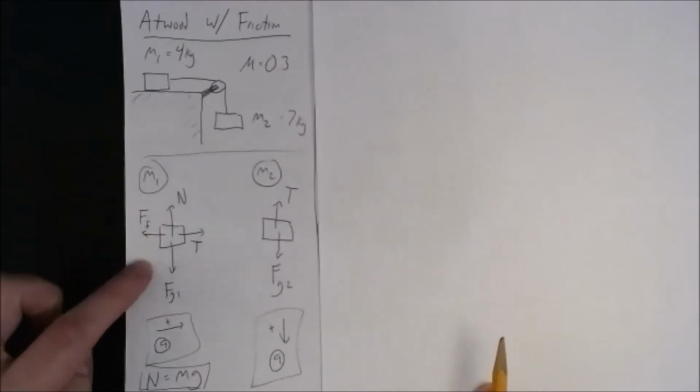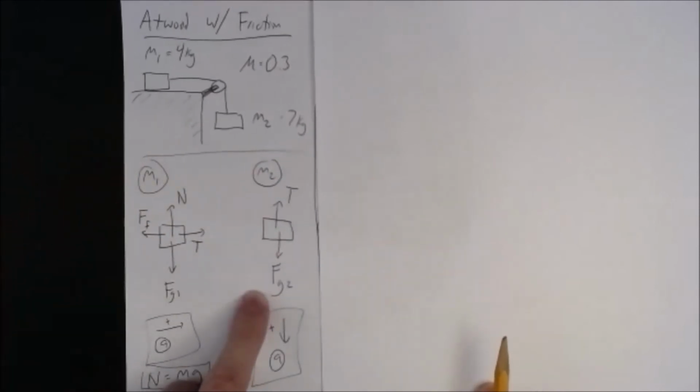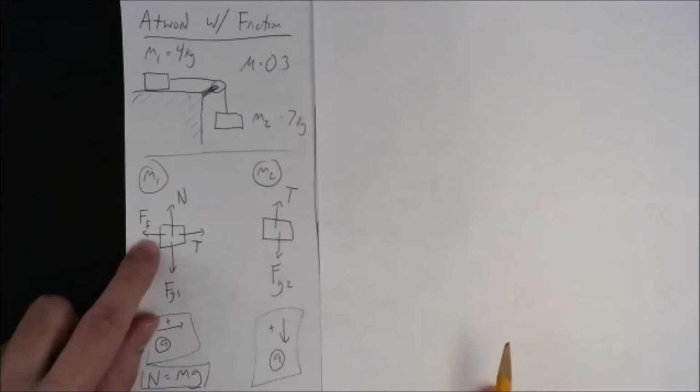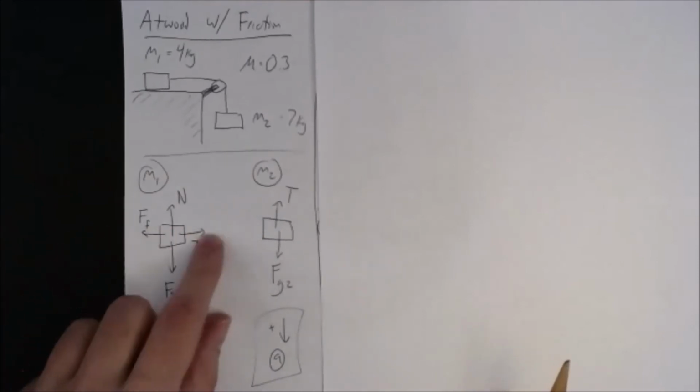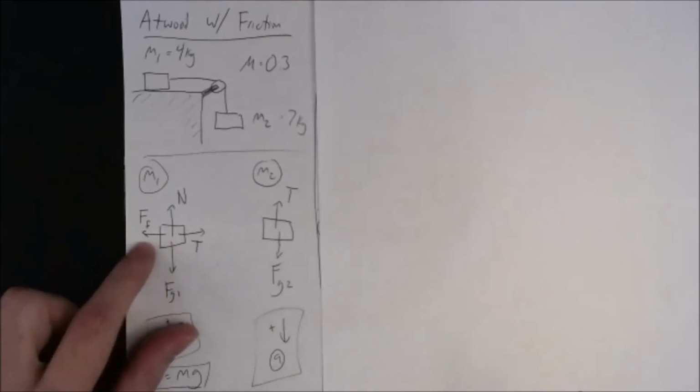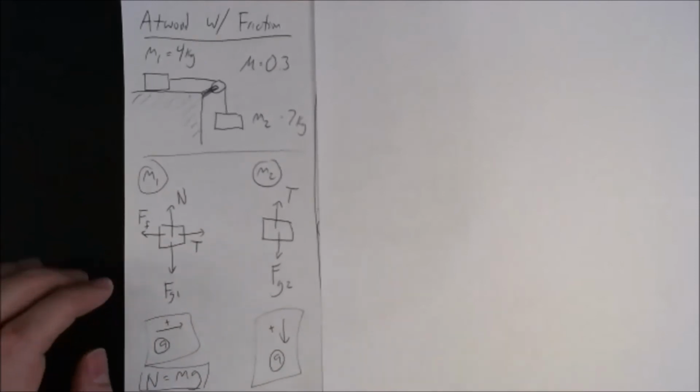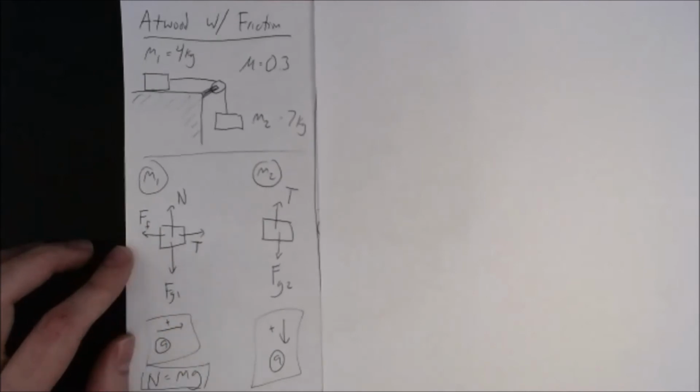So again, we set up the free body diagrams the exact same way. The only change is now we've got a force of friction pulling back. The tension is pulling M1 forward. Friction is going to say not so fast, literally. And so we had to add that in.